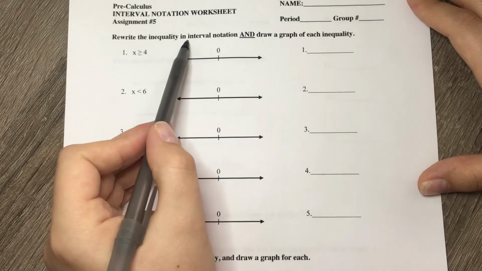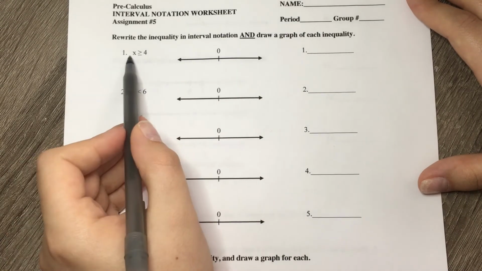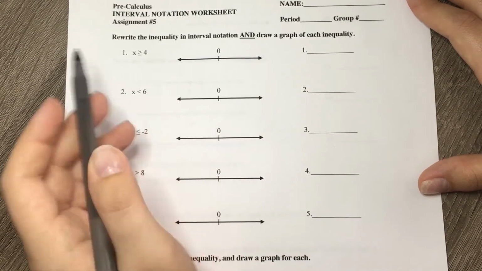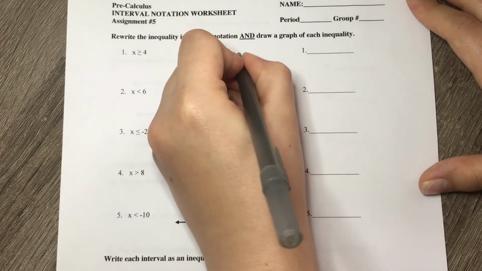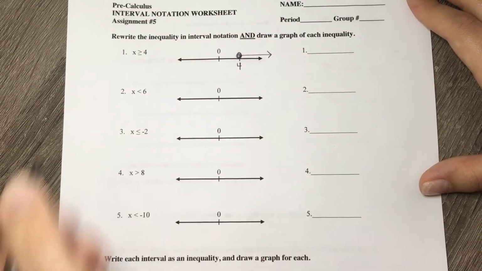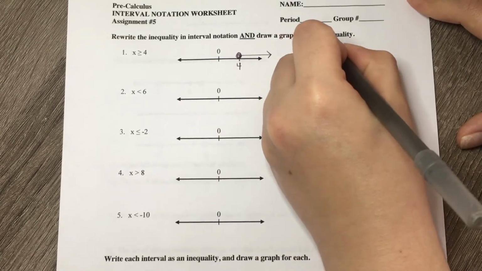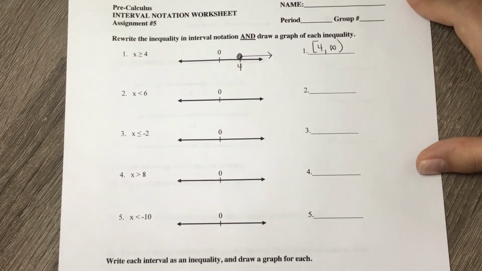All right, rewrite the inequality in interval notation and draw the graph. I'm first going to go left to right, so I'm going to start with the graph. Here I have x is greater than or equal to 4. So there's my 4. I can be equal to 4, and I am greater than 4. Now I'm reading left to right, so my first endpoint is 4, and I'm going out to infinity. I'm inclusive of 4, and I'm not inclusive of the infinity.